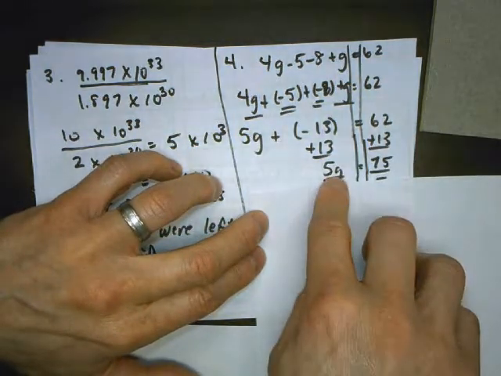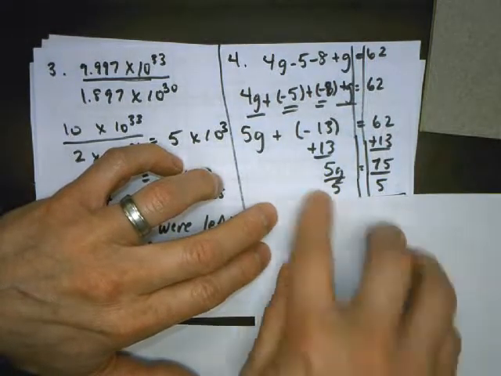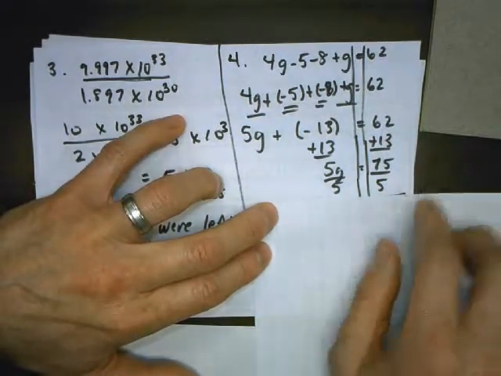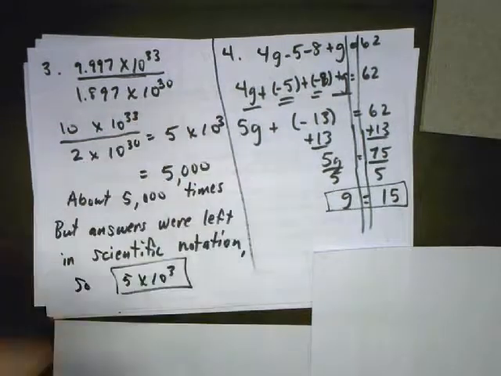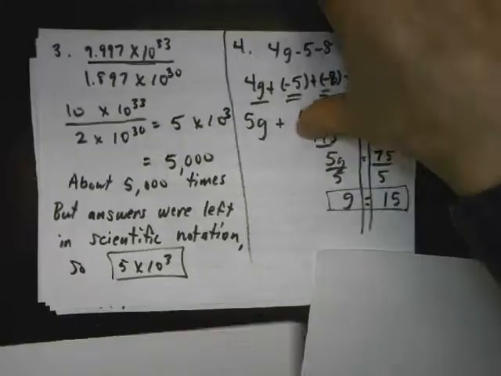That crosses out the 13. How do I undo 5 times g? Well, the inverse of 5 times is divide by 5, so I draw a line, divide both sides by 5, and I see that the value that makes this true is 15. In other words, the solution for this is 15.